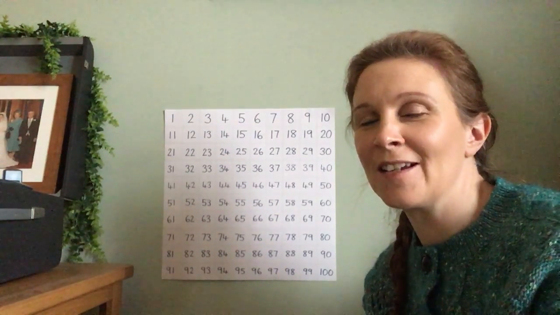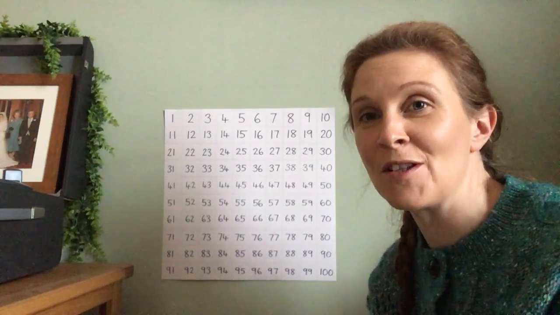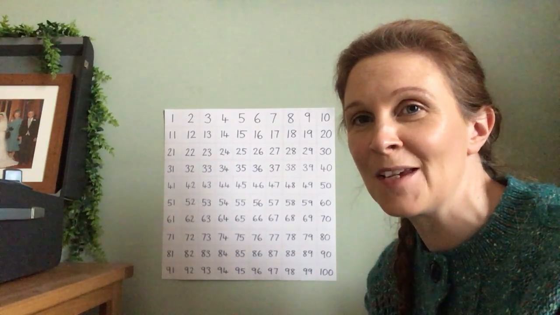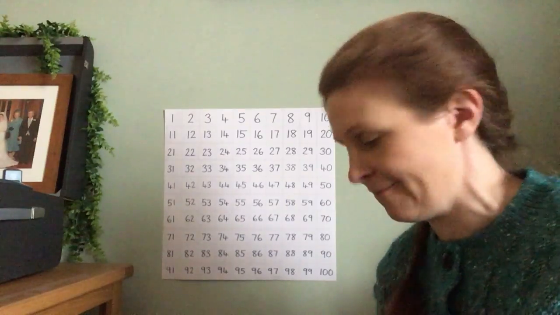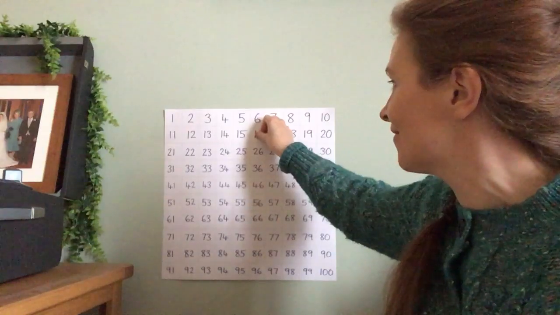In this video, we're going to look at adding on and taking away a 10 using the most efficient strategy that we can use. We're also going to look at using a less efficient strategy and see which is better. So let's take a number like 16. Let's get our counter out and we'll pop it on number 16.